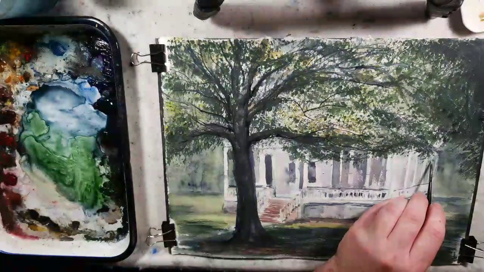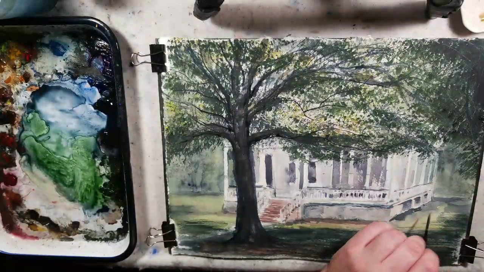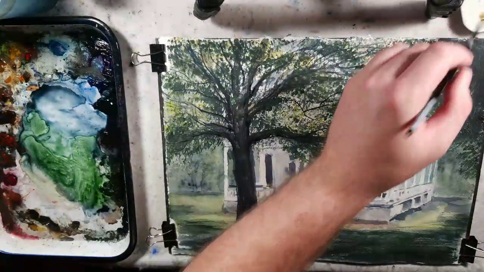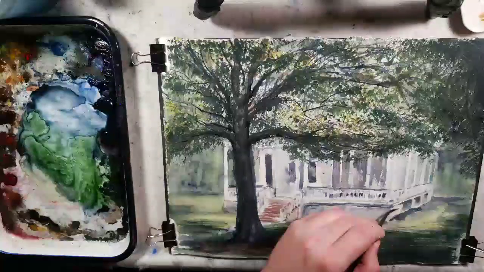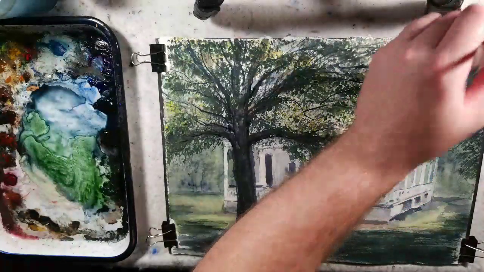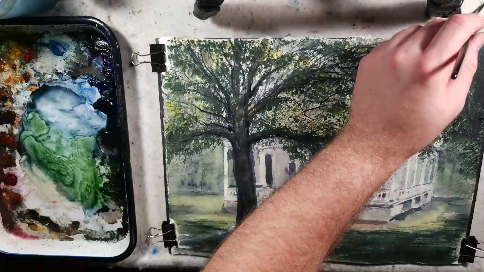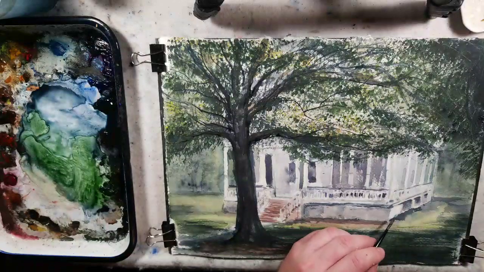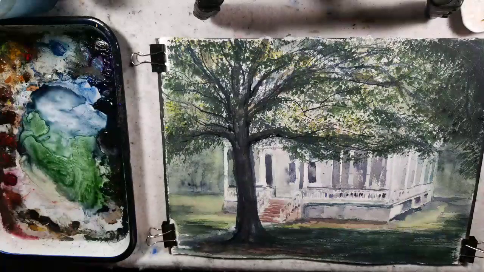I guess you would call the Titan Buff a little bit creamier. Just pulling water in. Okay, so we'll come back and forth with that.